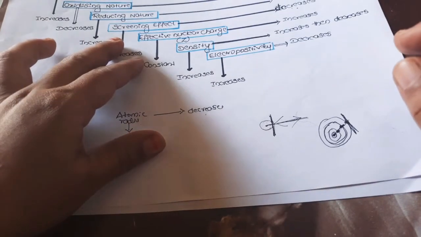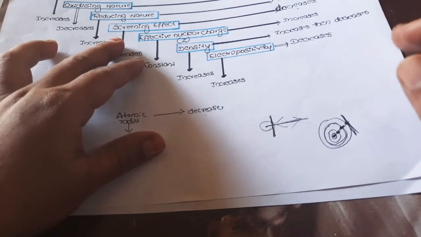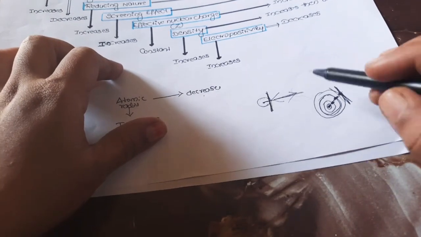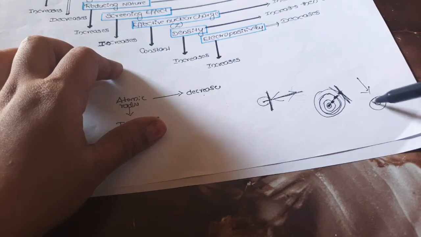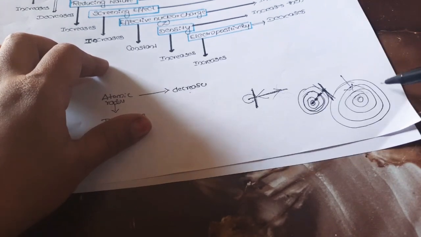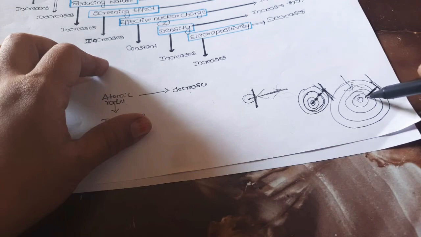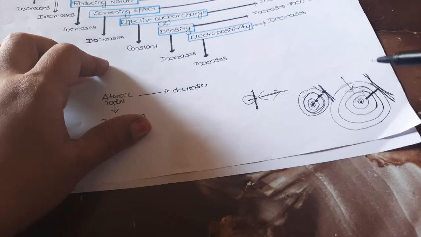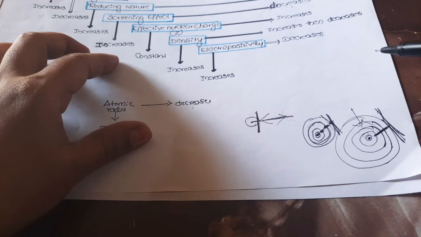Down the group the screening effect increases because the number of shells increases. As we go down the group, the number of shells increases, the size increases, so the outermost electrons are free, and the number of electrons increases over here. The number of screeners increases, so the attraction between the outermost electron and the nucleus will be very less, because they act as good screeners. So along a period it decreases, down the group it increases.